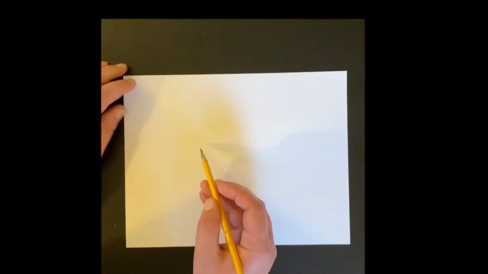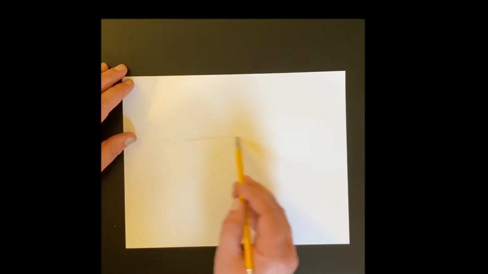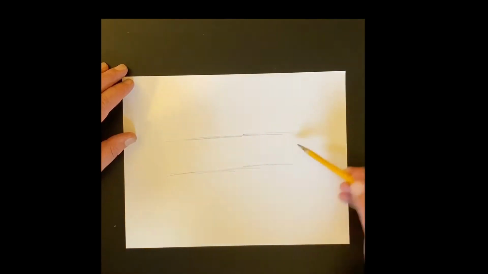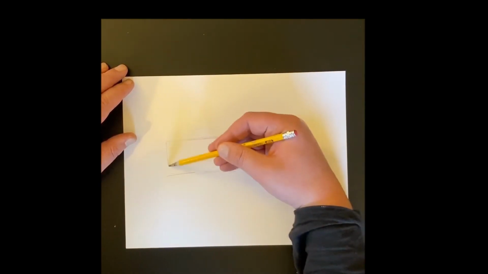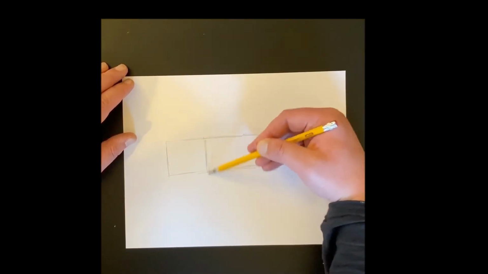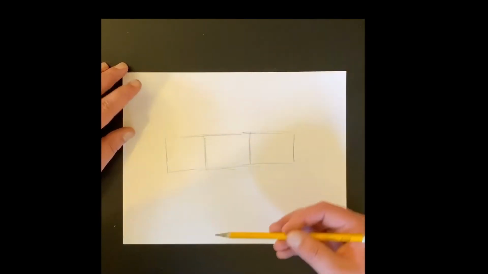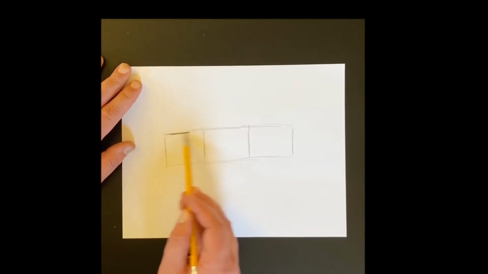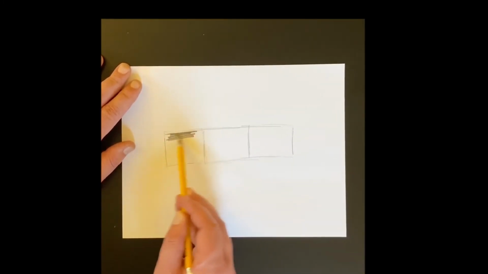Now, before we do this project, there's something I want you to practice. I want you to practice making different values with your pencil. You could also do this with a colored pencil. I'm going to start by making 3 rectangles. This does not need to be perfect. It's just important that you have 3 sections that you're going to make your values in.